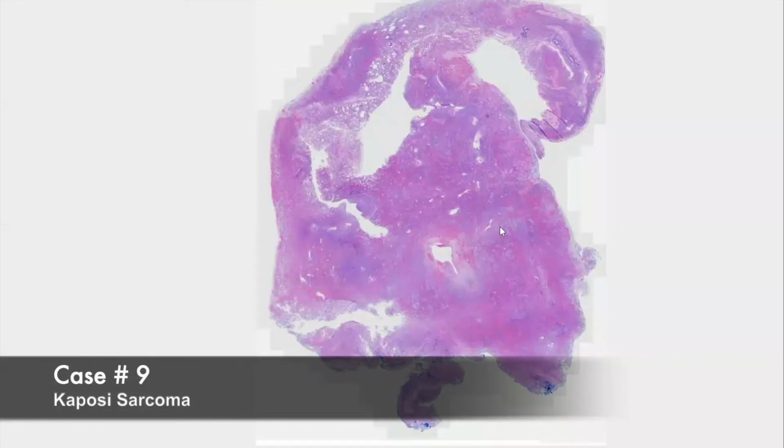So our next case here is a surgical resection. You can see it's fairly abnormal even at this low power, where we start to see these quite cellular areas. And we do see a lot of blood as well.